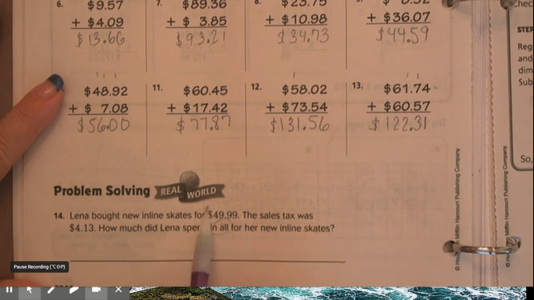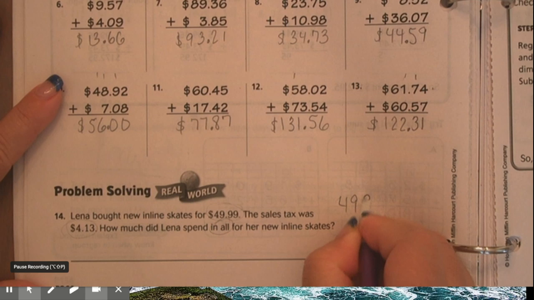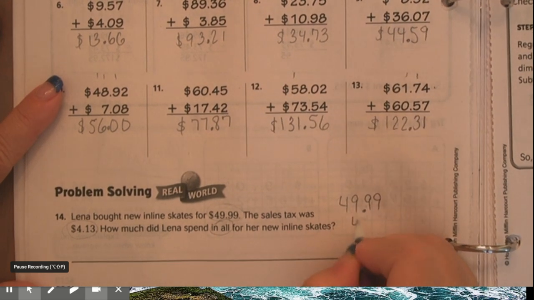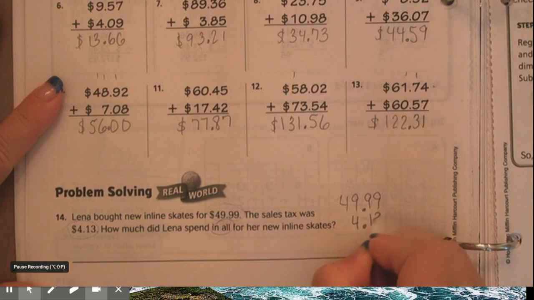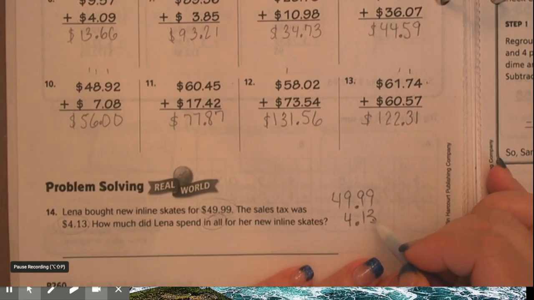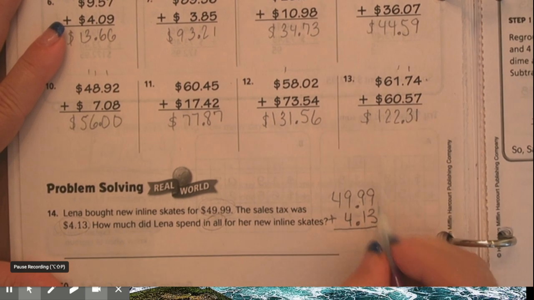Well, if she wants to buy this, you have to pay sales tax, so she would have to pay this much altogether. So you have $49.99 or 50, and then you add $4.13. Now I say or 50 because you could give 1 penny over here and just know it's going to be $54.12. Or you can just add it together.